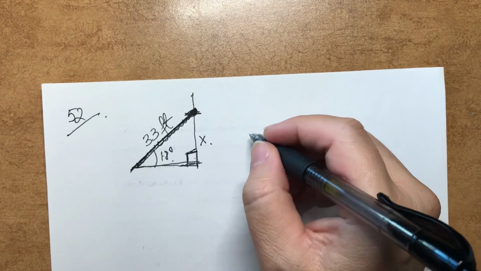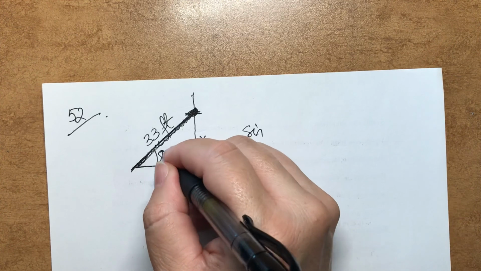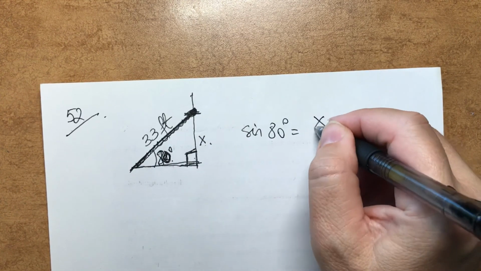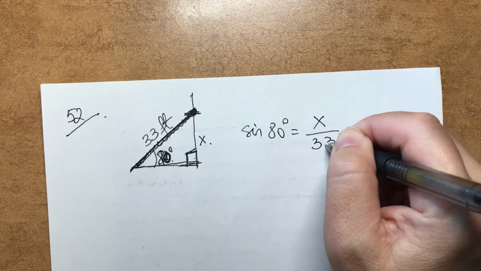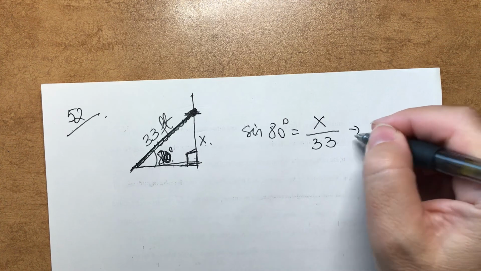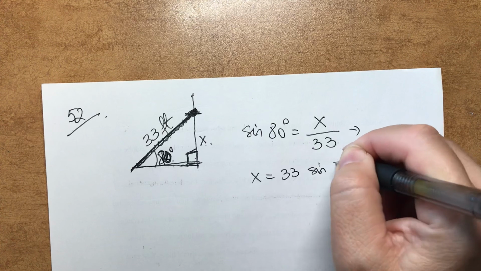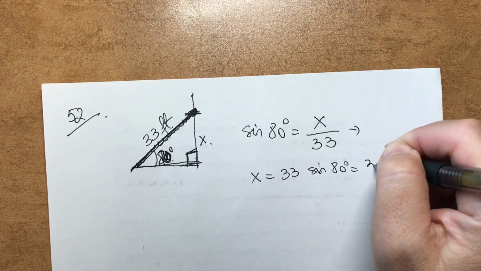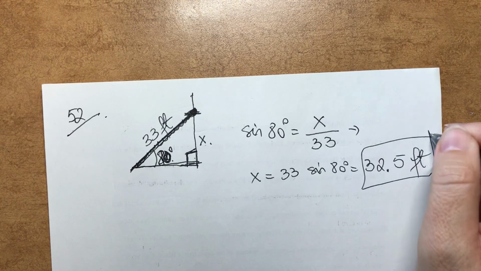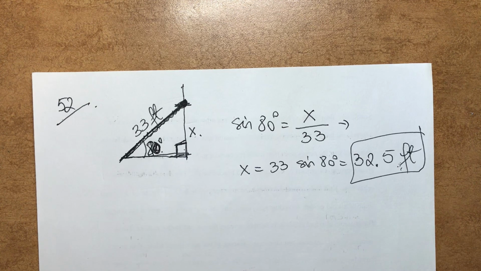That's definitely a sine. Oops, 80, not 18. So sine of 80 degrees is the opposite over the hypotenuse, which is 33. So again, drawing the picture is key to it all. So cross multiply, x is simply 33 times sine of 80 degrees, which, put in your calculator, is about 32.5. And again, these being word problems, you definitely need to label the sides.